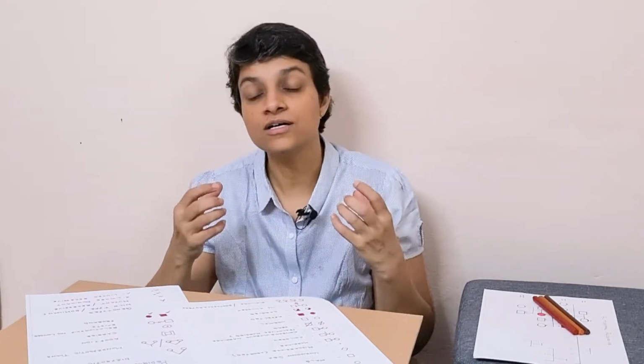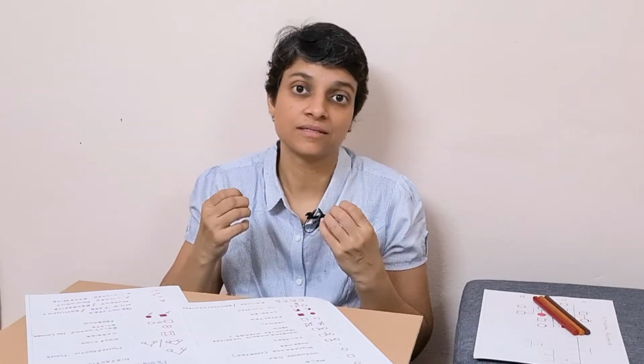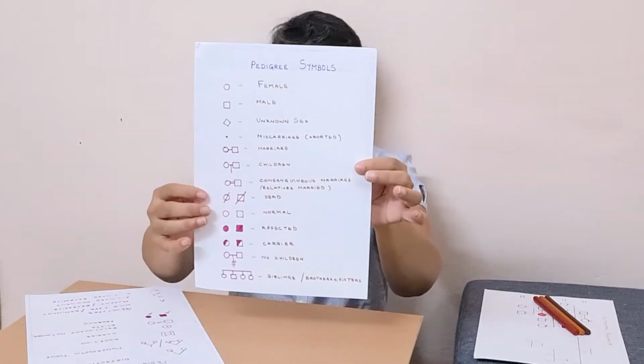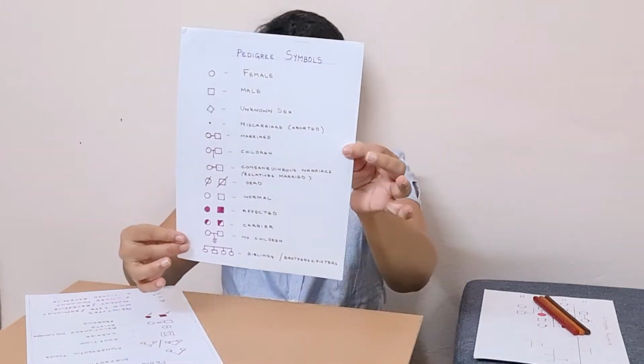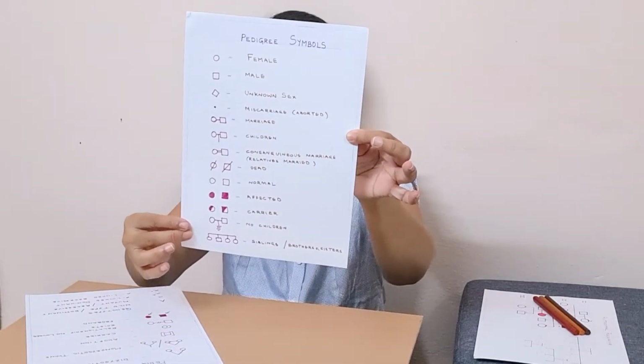Simply put, it is family history or family tree. And what is the difference between a normal family tree which you draw and a pedigree that you draw for pedigree analysis? It is the usage of standard genetic symbols that makes pedigree analysis a technique for identifying inheritance of a disease. And as you can see, I have listed out some symbols for you to understand.